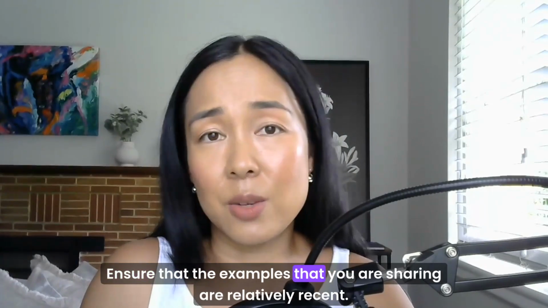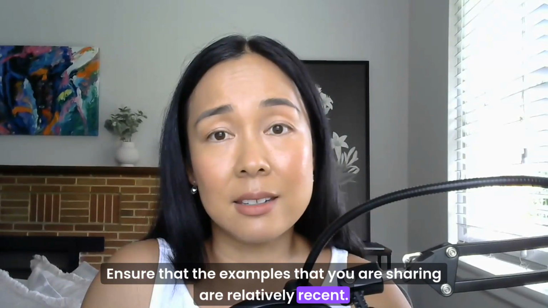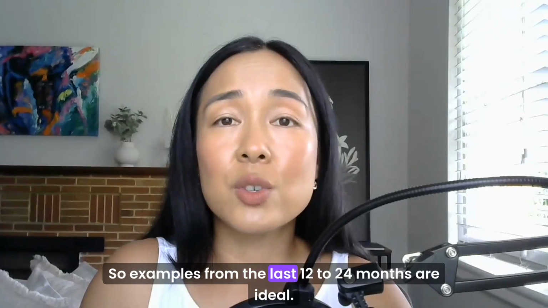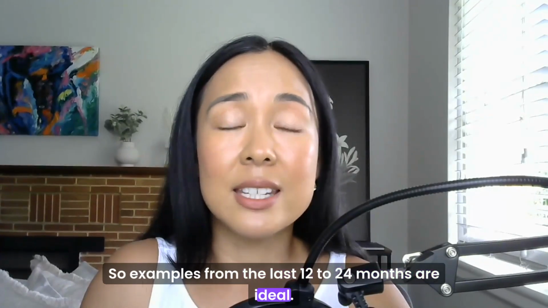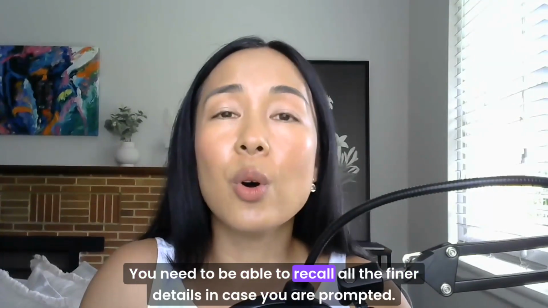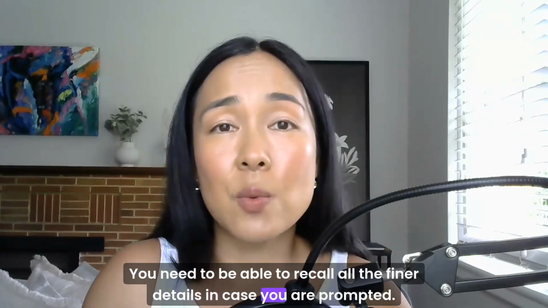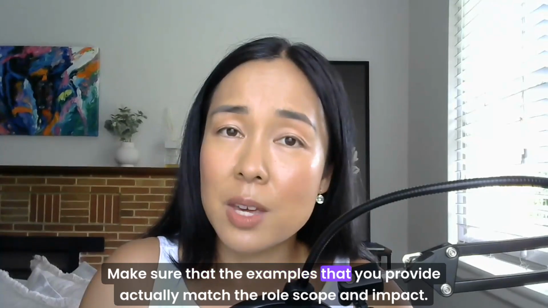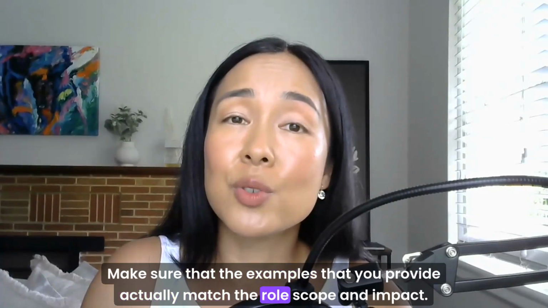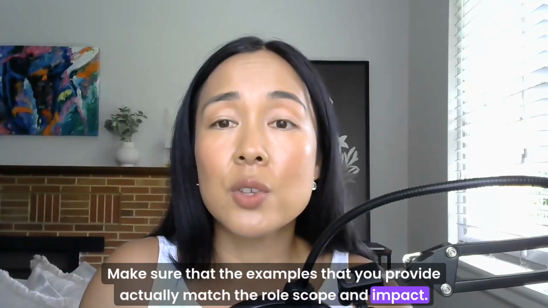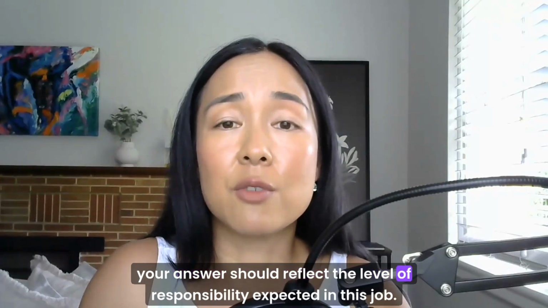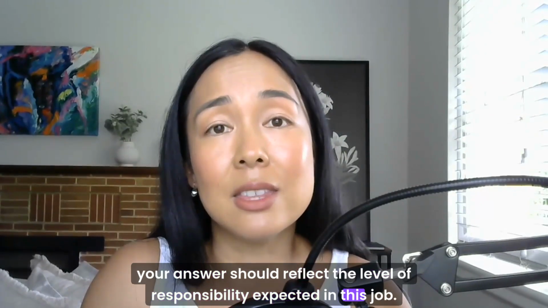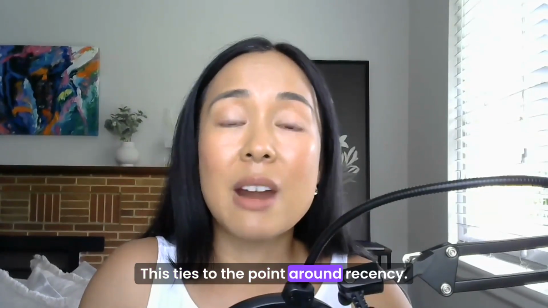Ensure that the examples that you are sharing are relatively recent. So examples from the last 12 to 24 months are ideal. You need to be able to recall all the finer details in case you are prompted, so recent examples really help. Make sure that the examples that you provide actually match the role's scope and impact. So your answer should reflect the level of responsibility expected in this job. This ties to the point around recency.